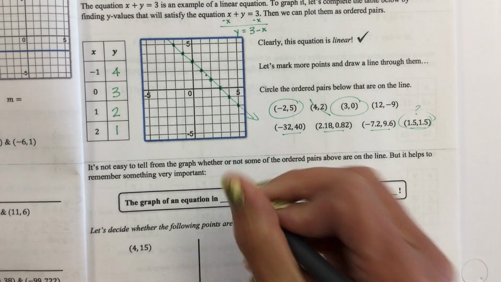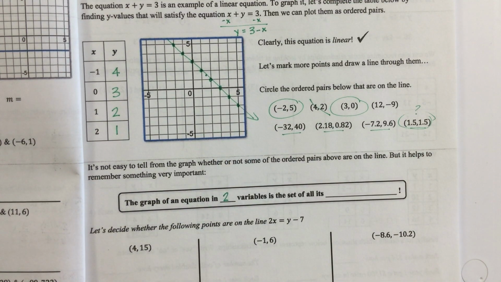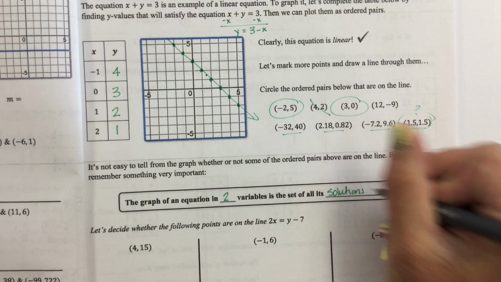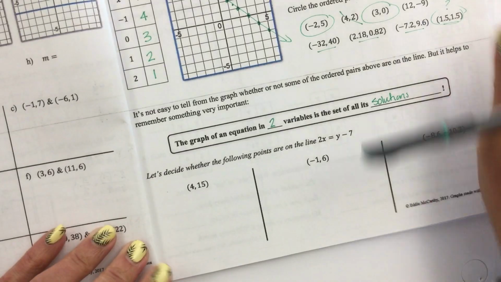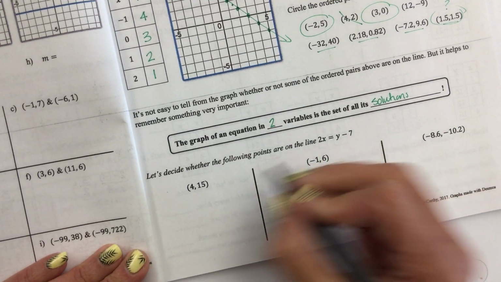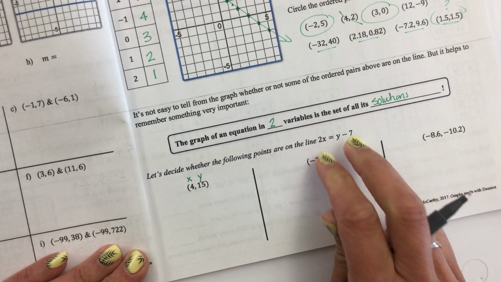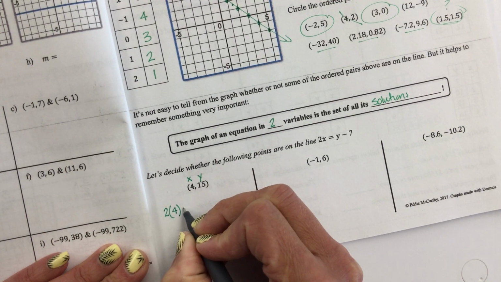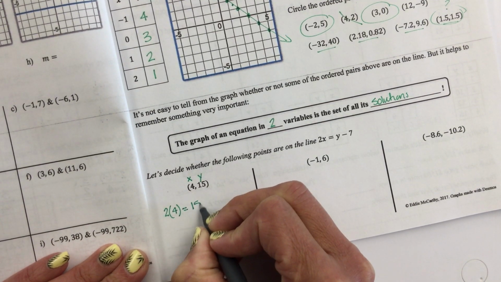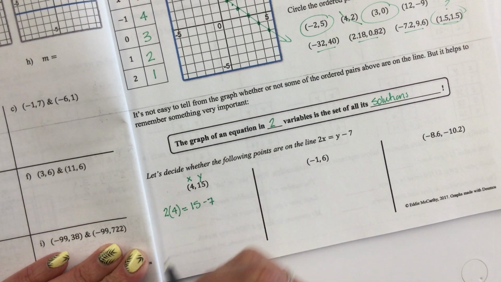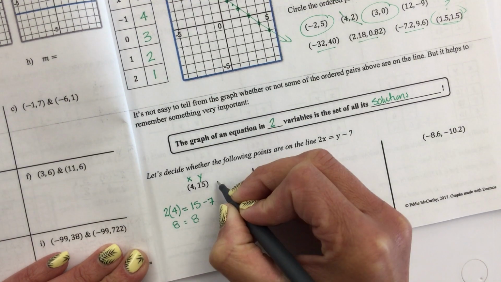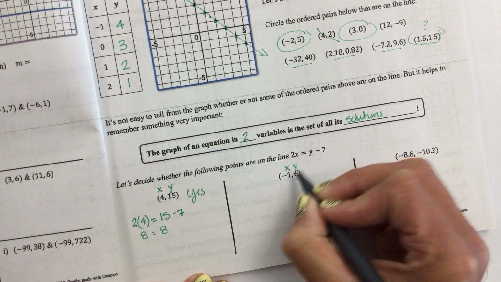The graph of an equation in two variables is the set of all of its solutions. Okay, so let's decide whether the following points are on the line. So this is my x, this is my y, and you guys have done this before where we're going to put the 4 in for the x, the 15 in for the y. 2 times 4 is 8. 15 minus 7 is 8. So is this on the line? Yes.